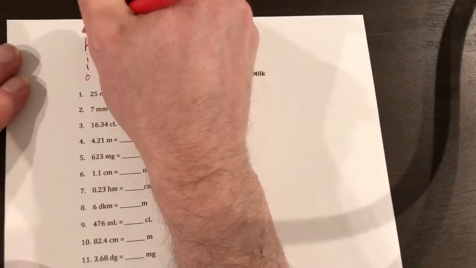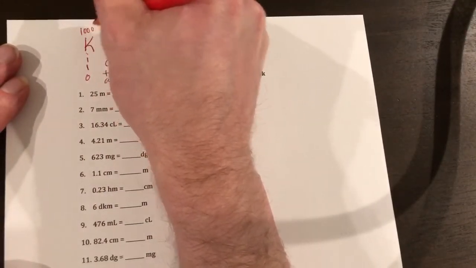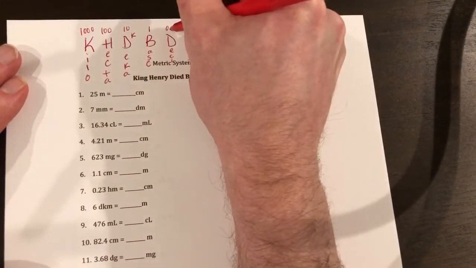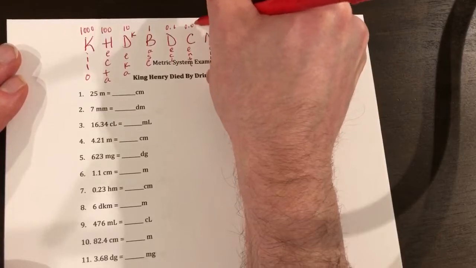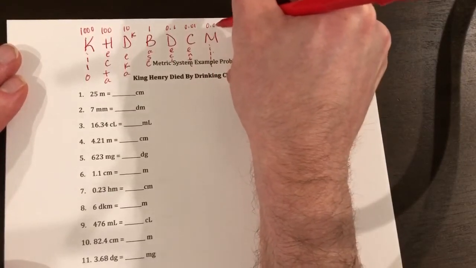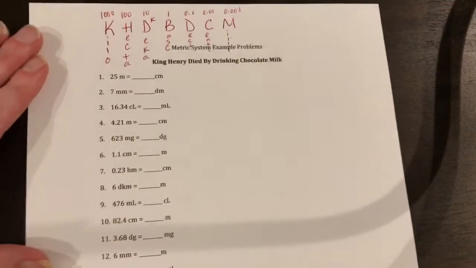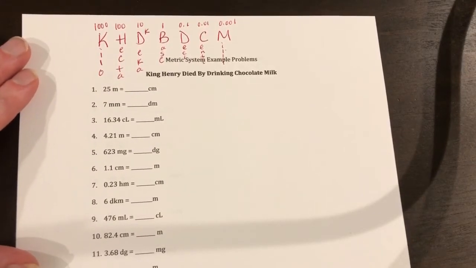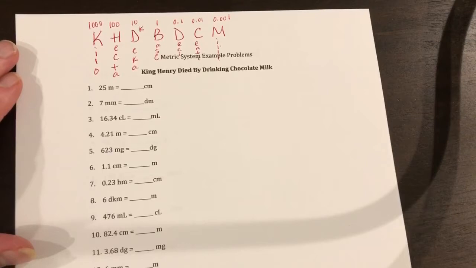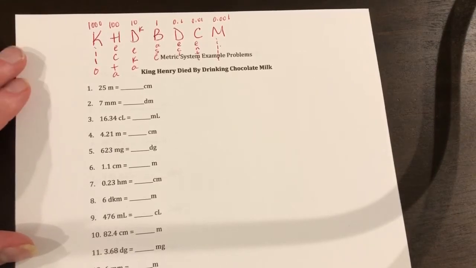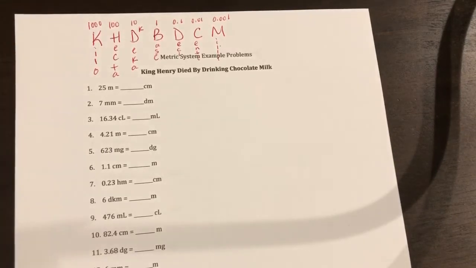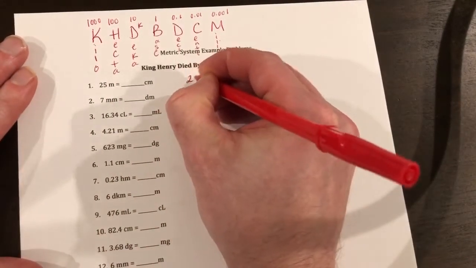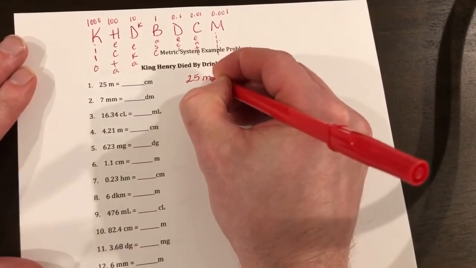So this is based on powers of 1,000, 100, 10, 1, 1/10, 0.01, 0.001. Now, some of you might not have learned this, so that's fine. We're going to teach it. But a lot of people learn this in middle school math and science. So, we're going to start with our first example problem. I'm just going to write it out to this side so I have plenty of room.